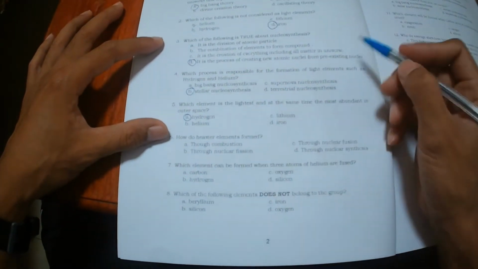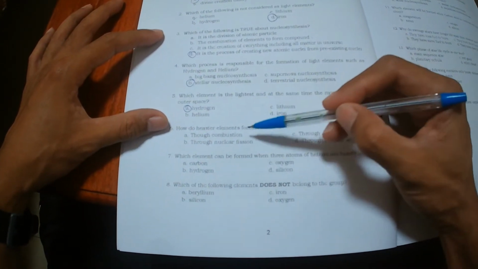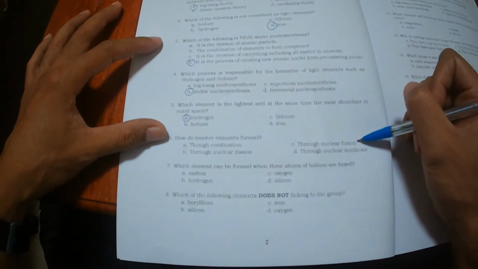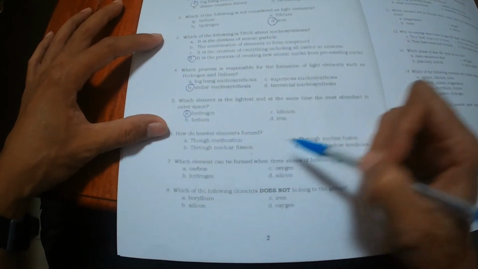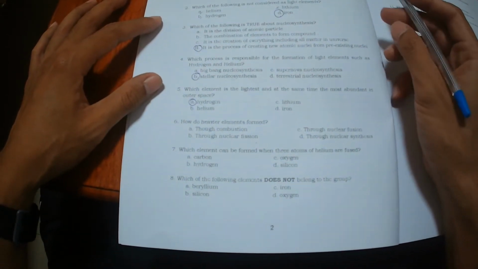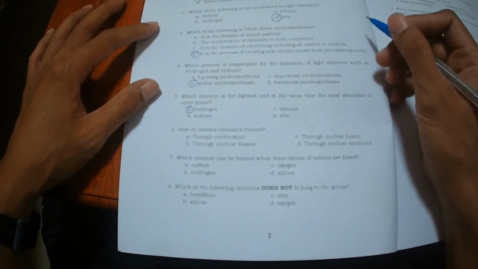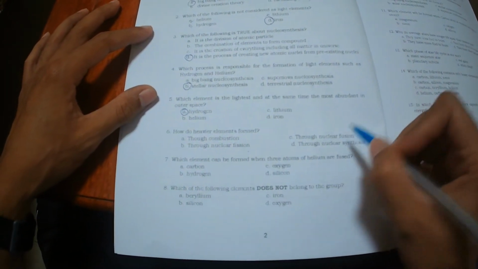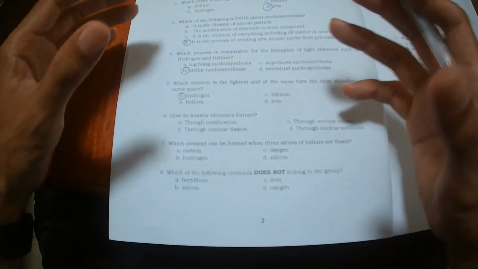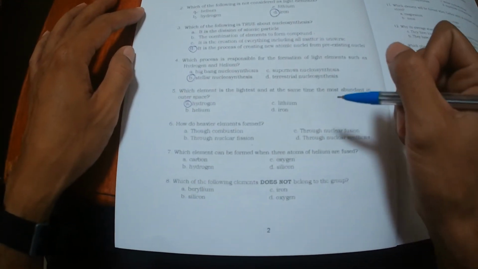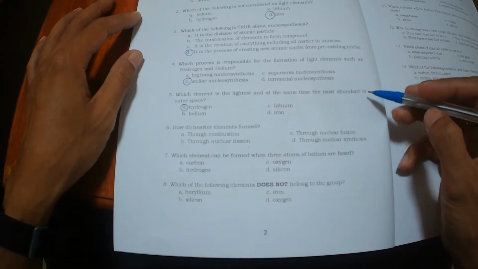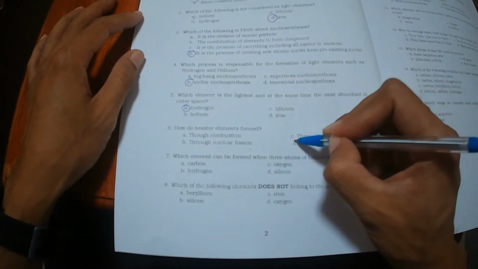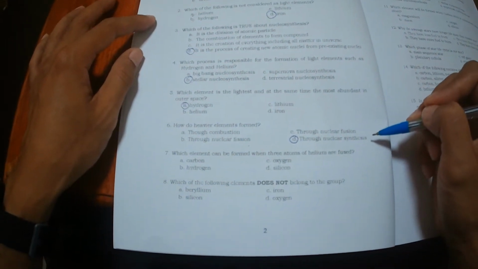Number 6. How do heavier elements form? Through combustion, through nuclear fission, through nuclear fusion, through nuclear synthesis. Fission. Ano bang pagkakaiba ng fission at fusion? Hindi ko alam. Fusion. Ano kaya to? Fission. Combustion. Heavier elements. Sige. Ito lang. Nuclear synthesis.